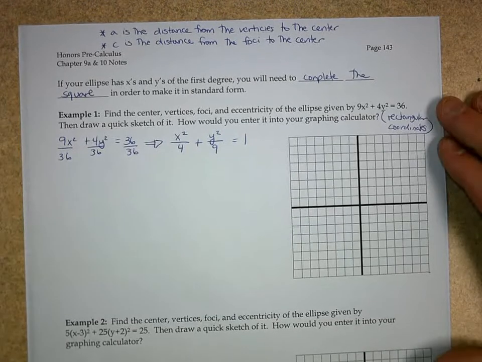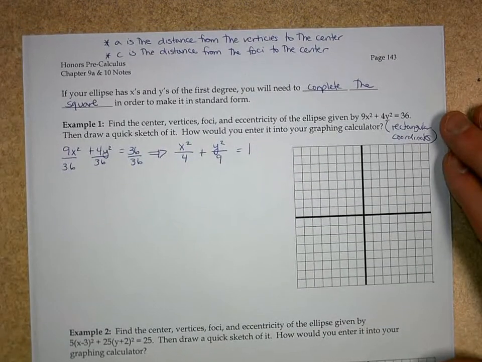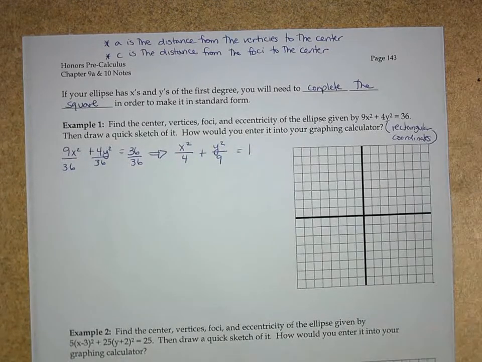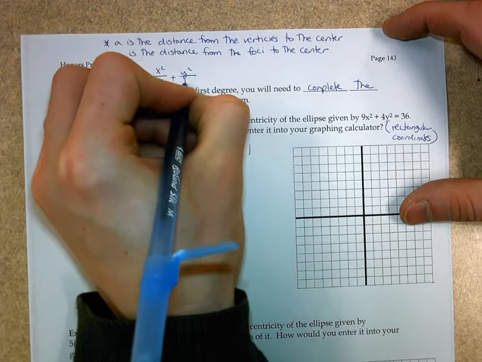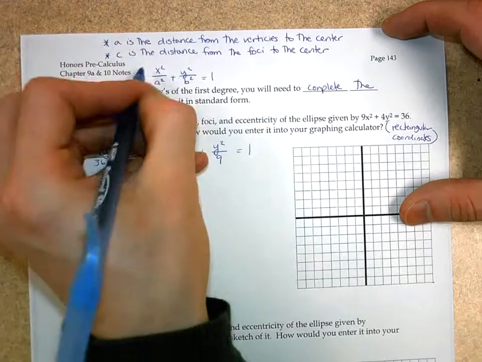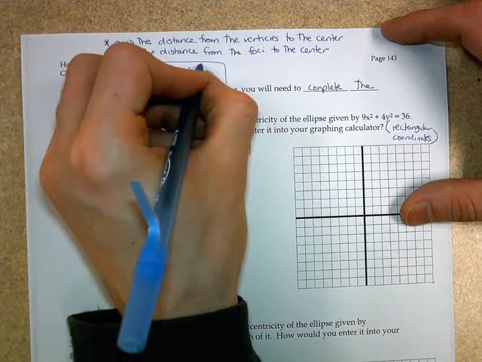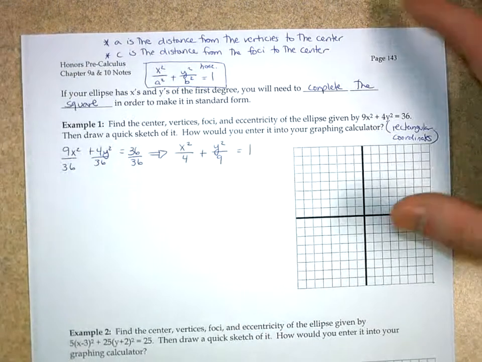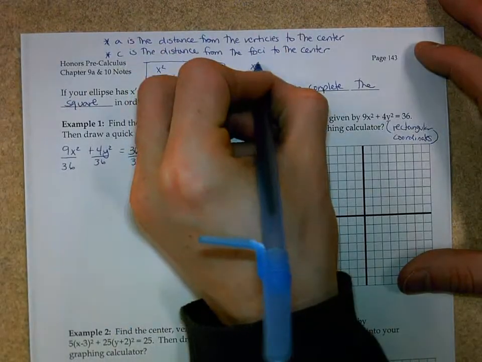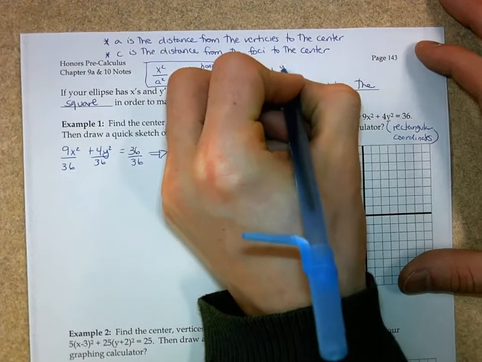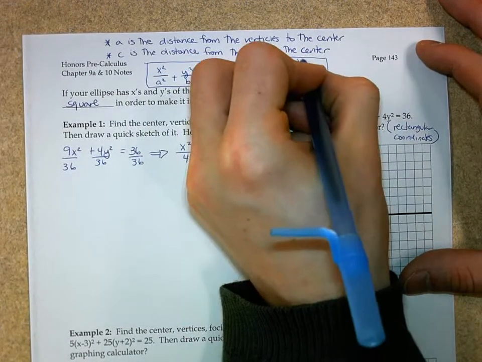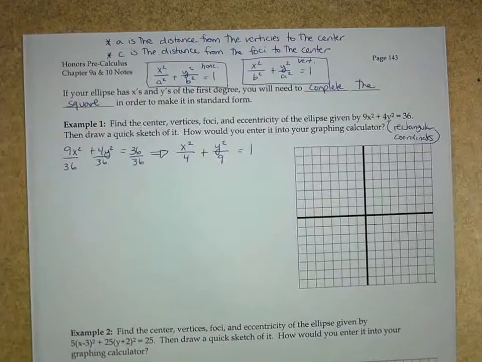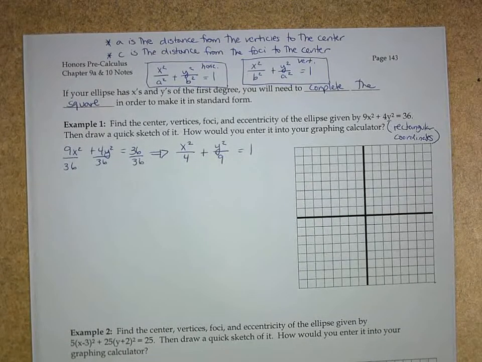Now, one other thing that I probably want to add on here somewhere is our standard form for an ellipse. And the standard form is going to be one of two things. X squared over a squared plus y squared over b squared is equal to 1. This right here is going to be your horizontal ellipse. If I have x squared over b squared plus y squared over a squared is equal to 1, that is going to be the vertical ellipse. And the only thing that's different there are the b's and a's.